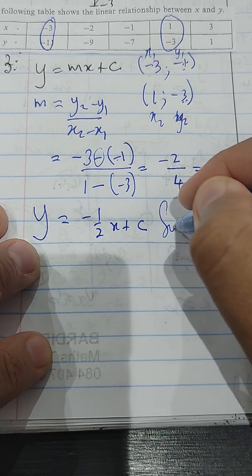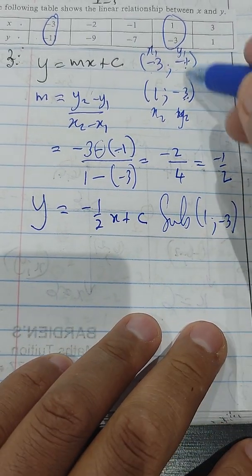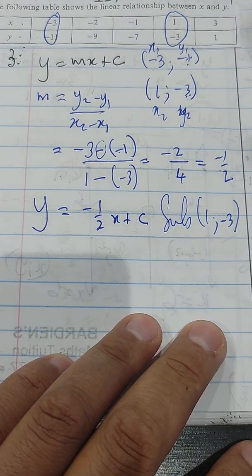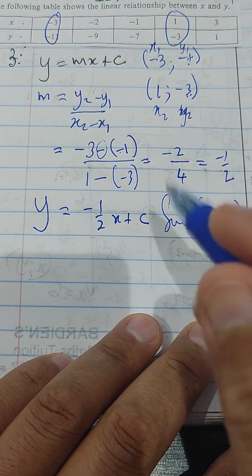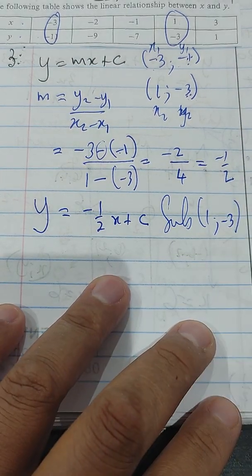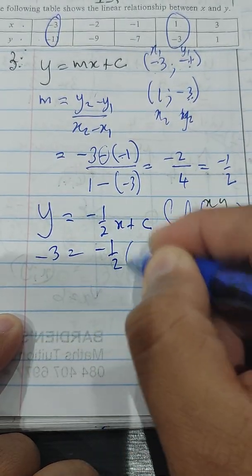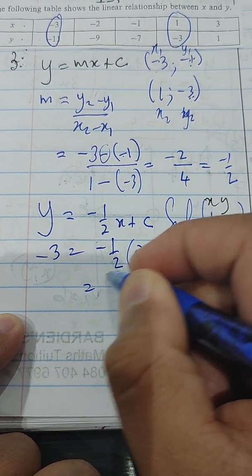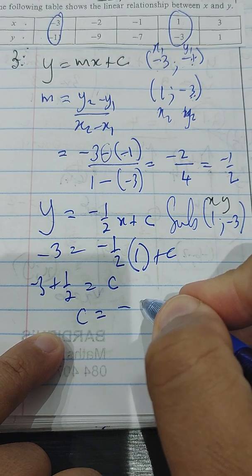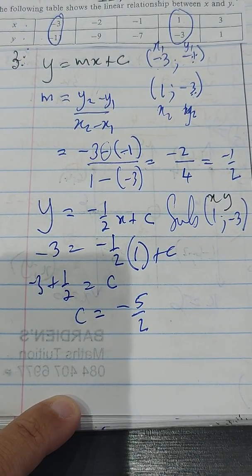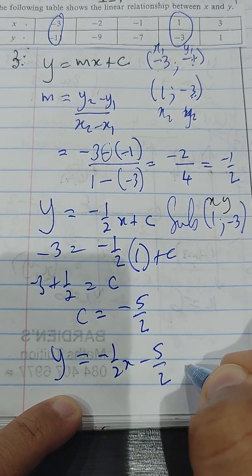So how do I calculate c? By substituting a point on this graph. Let's go with 1 and -3. We normally use one of the 2 points here. If the gradient is correct, it will give you the same answer for c for both. If the gradient is wrong, however, it must not give you the same answer. This will be an x and a y always. So you got -3 is equal to -1/2 times 1 plus c. This -1/2, you take it over, it becomes +1/2. So c is going to be -5/2. So what's my equation? y is equal to -1/2 x minus 5/2.